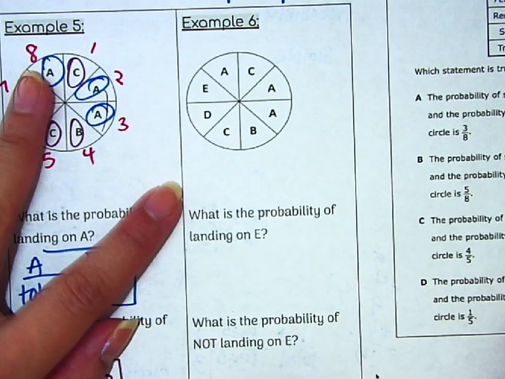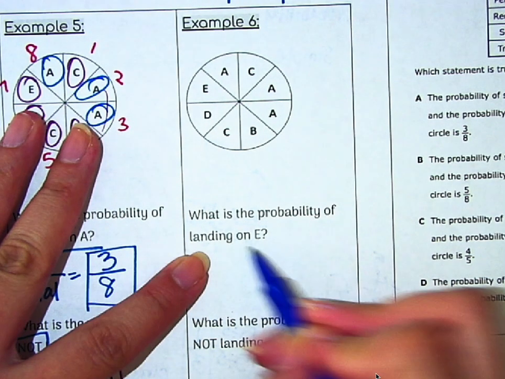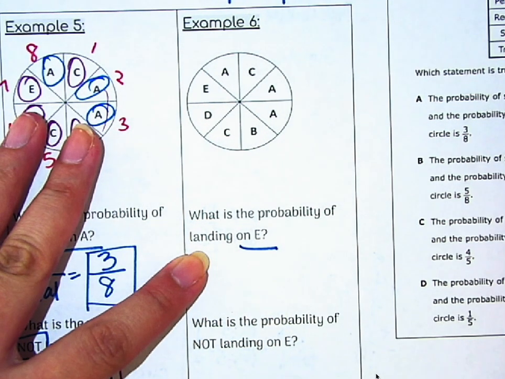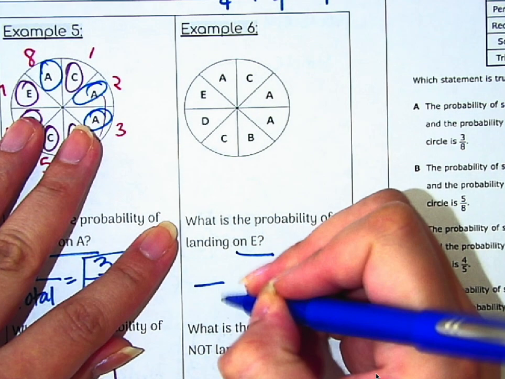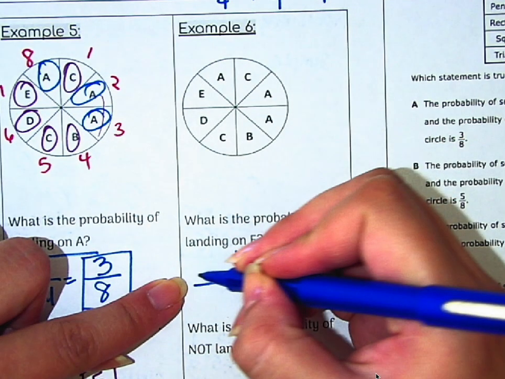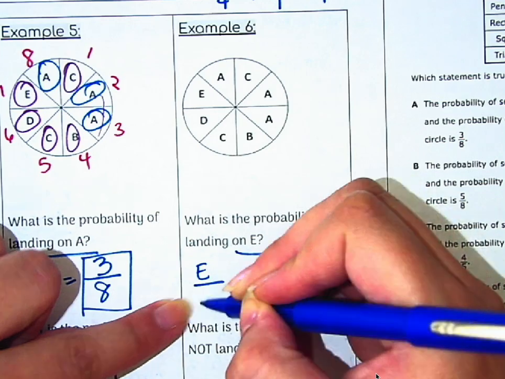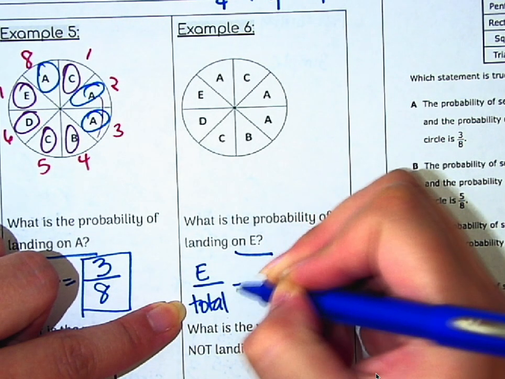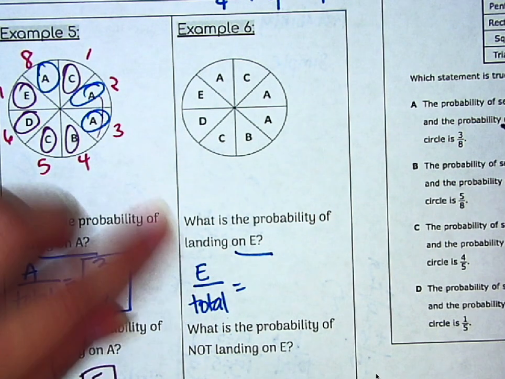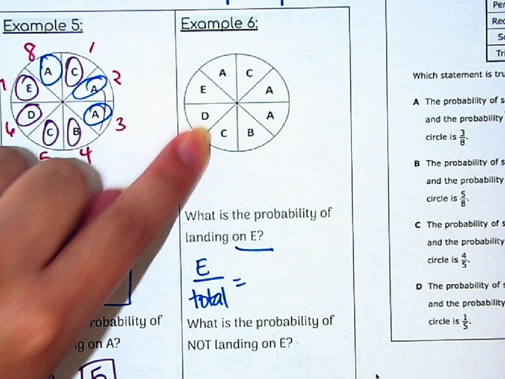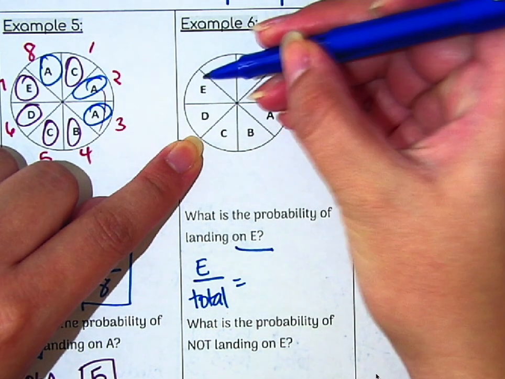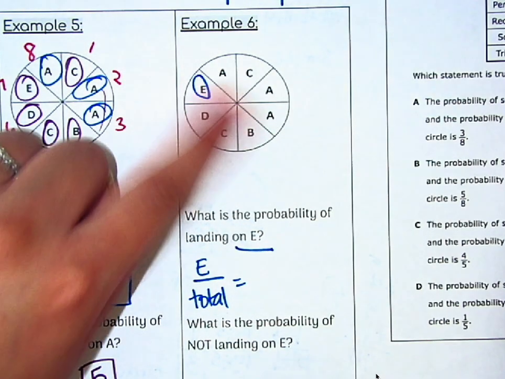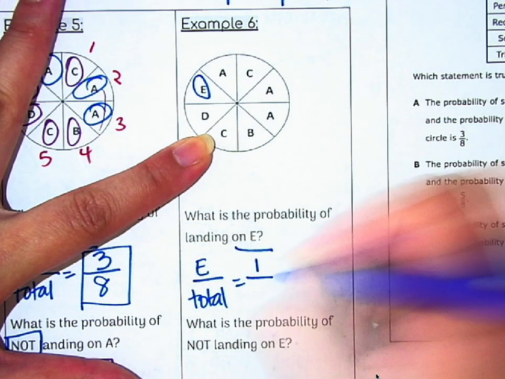it says, what is the probability of landing on E? So I'm going to look at my spinner over here. I'm going to put my fraction. I'm going to set it up. It's asking for E, and on the bottom is total. Okay, so how many E's are there in this circle? I'm going to just circle 1 because I only see 1 E. So I'm going to put the number 1 on top.